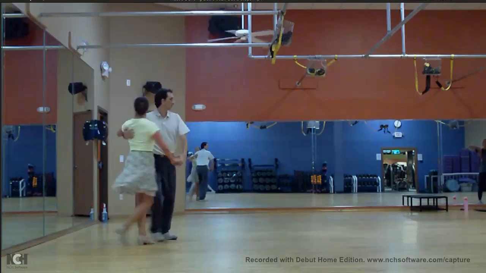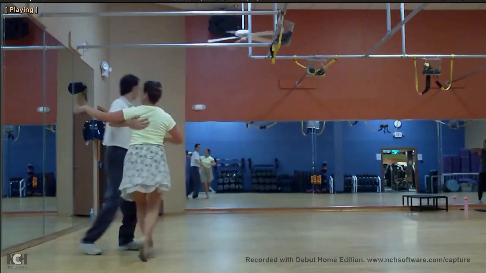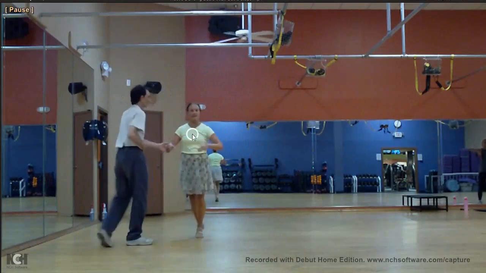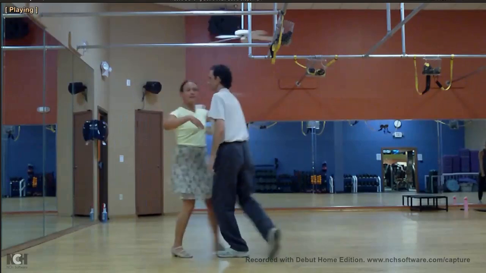Look at it again. He had to do an extra little thing to get her out there. If the hand was on the front of the shoulder, she would have been out there just a little sooner. Let's watch without me stopping it.